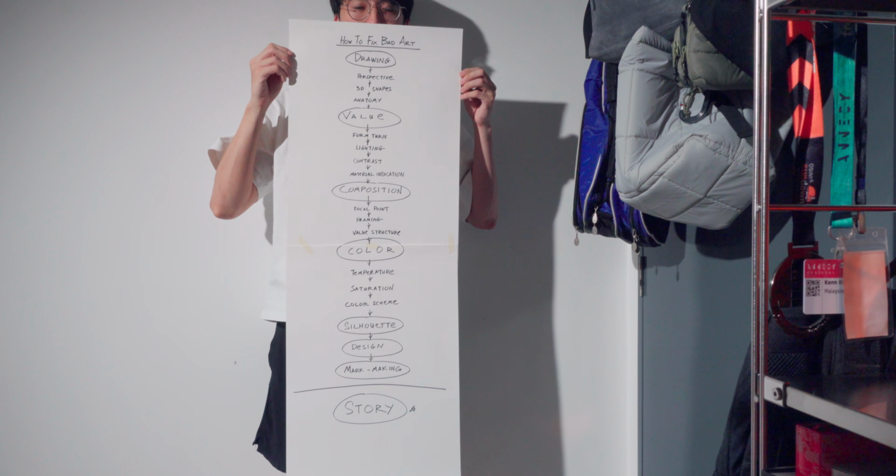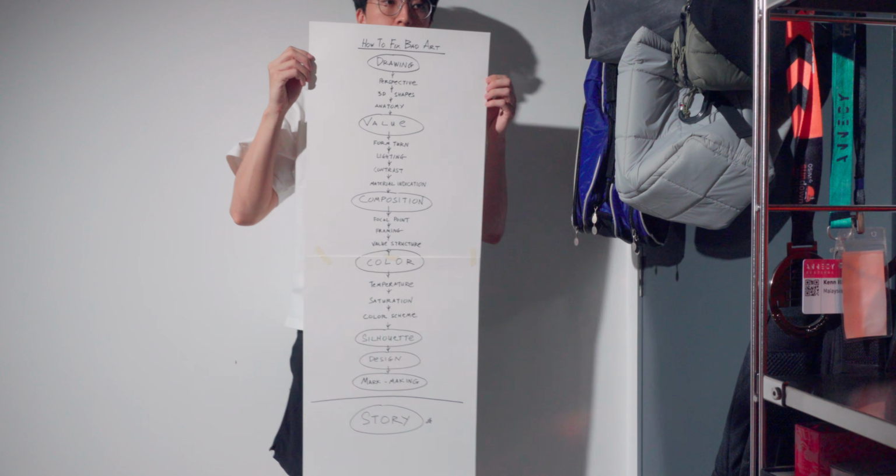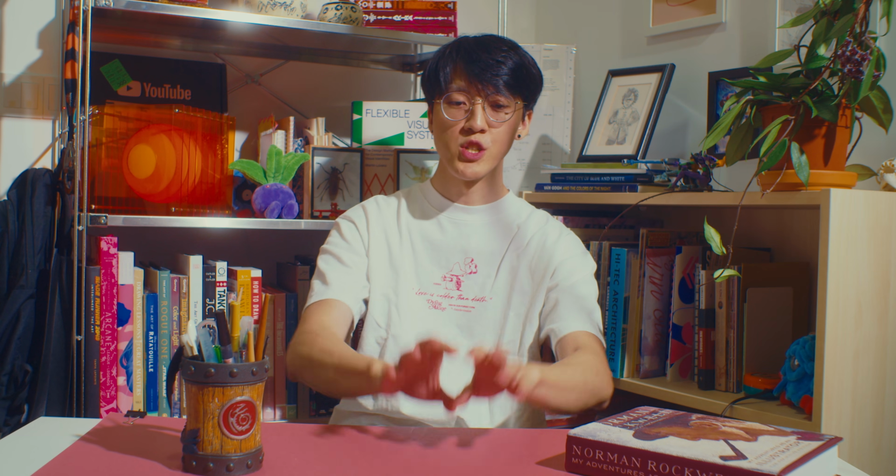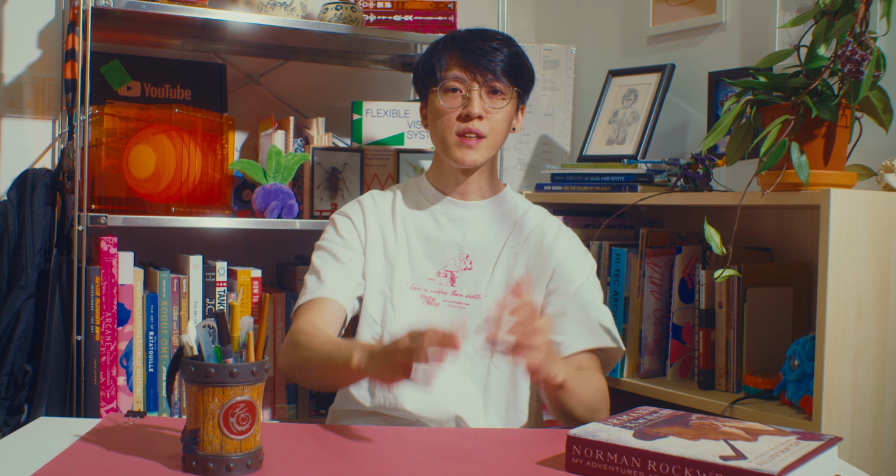So there you have it, a flowchart through troubleshooting and improving your art. And this list is by no means exhaustive. We're just covering the basic stuff. There's so much more nuance and detail. Remember, the key to fixing bad art isn't about mastering each individual element. It's about connecting them together. Good drawings, good value, composition, color, design, style, and story all work in harmony to bring your vision to life.